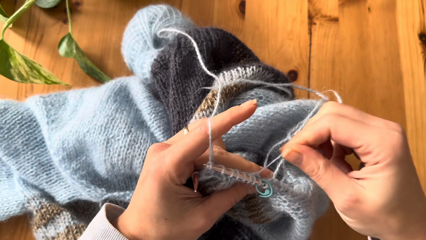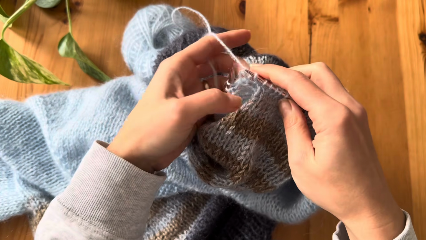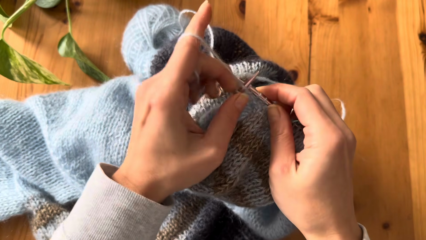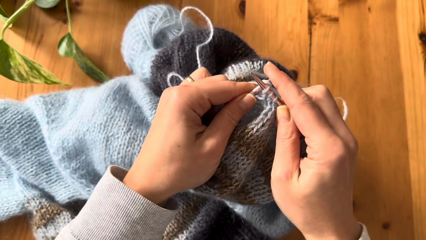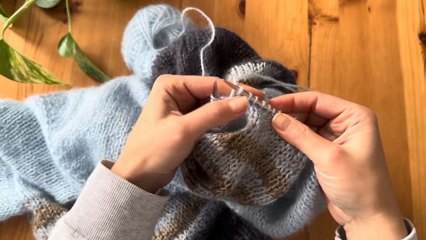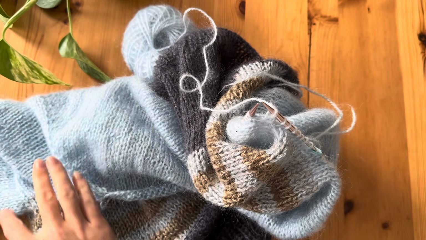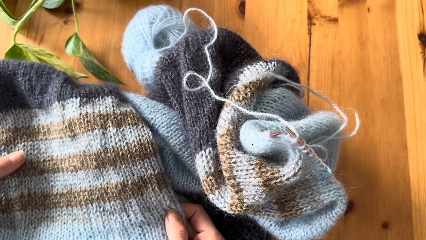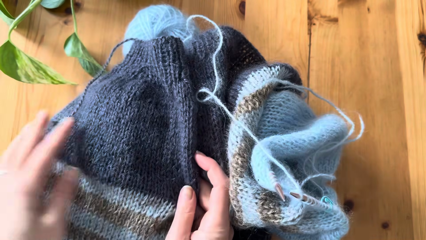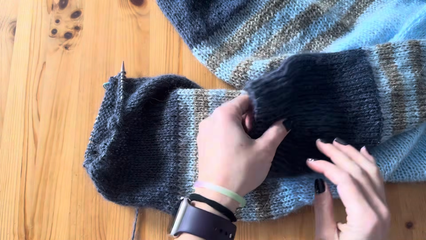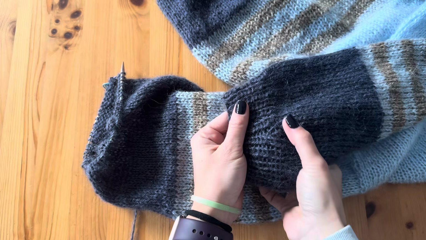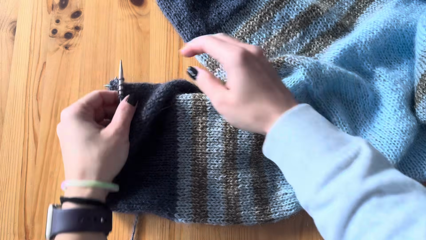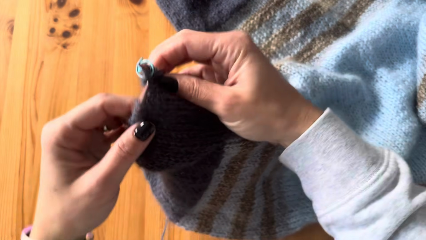I also decreased a little bit on the ribbing because this time I was using the same 5mm needles for the sleeve cuff because I couldn't find the 4mm ones, the short, smaller ones. So I didn't want it to size down even with another size. So I was working the elastic ribbing using the same size of needles. Okay, so now I finished 25 rows and now we will decrease, and I did another decrease on the cuff as well on the elastic.